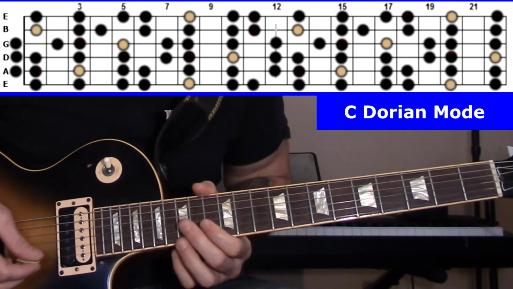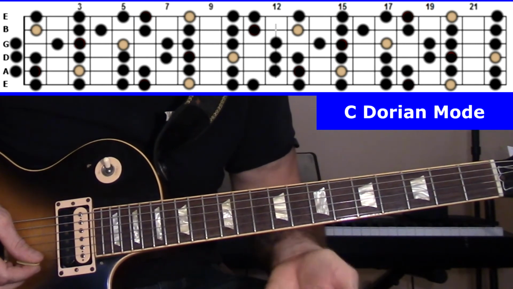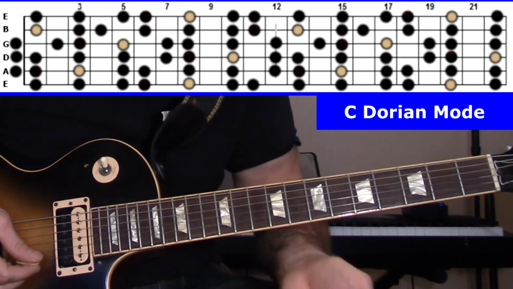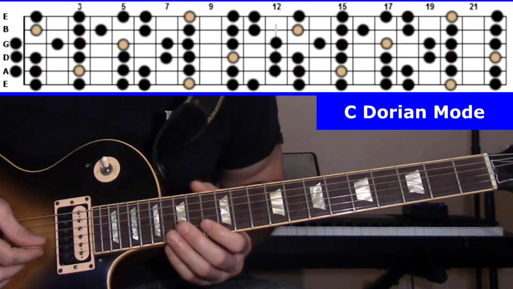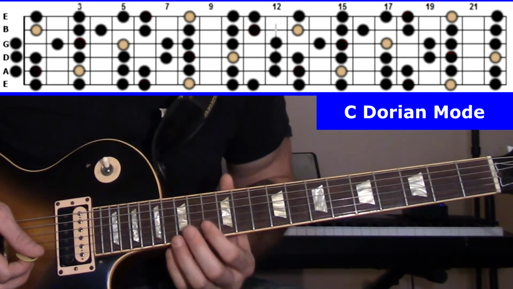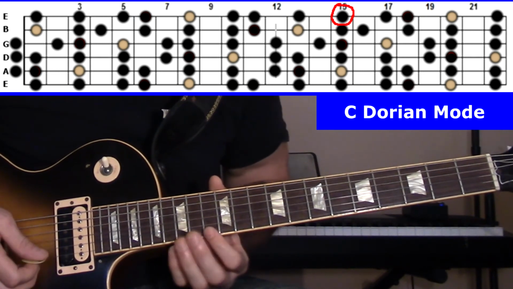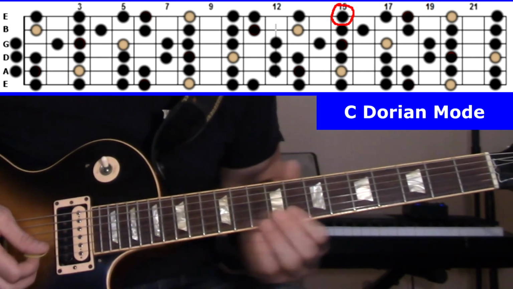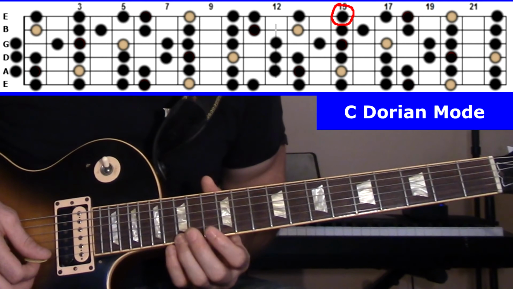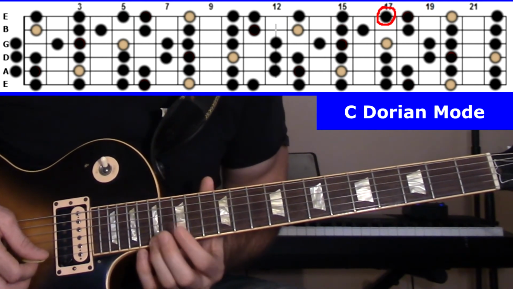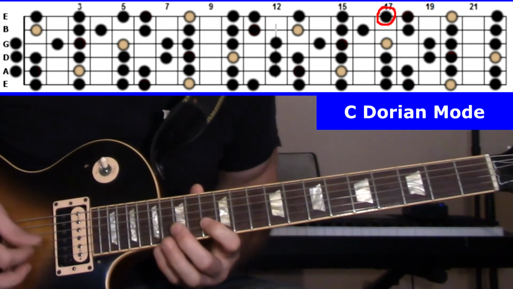And then your major sixth would be a whole step higher than the fifth. The fifth is not always, but when you're playing your power chords, your fifth is going to be the next string higher and then 2 frets higher. So here's your fifth, here's your major sixth interval.